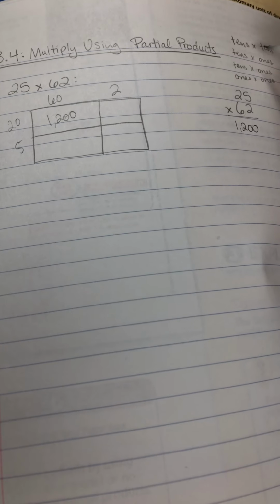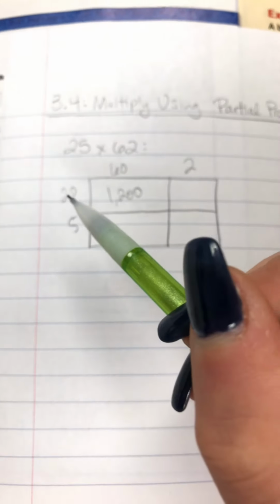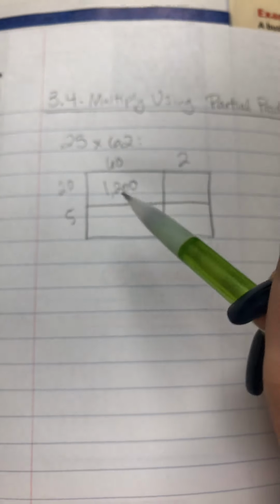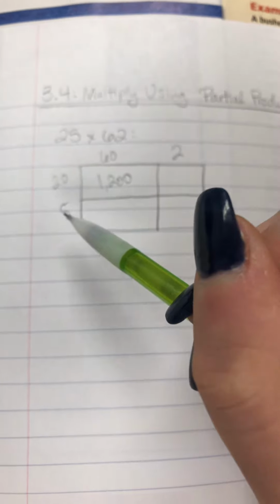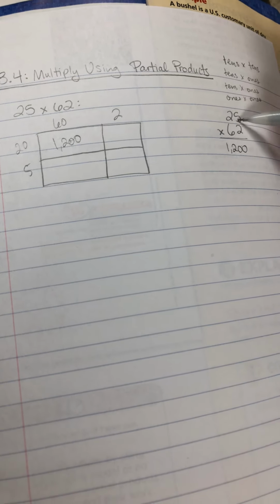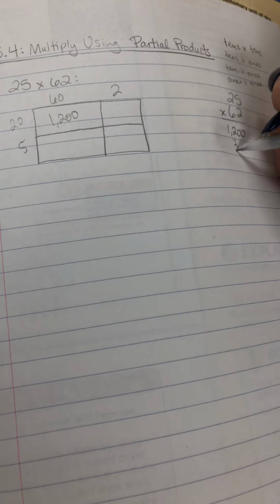So I've done my 10s times my 10s. Now I'm going to do my 10s times my 1s. I could either do this 10s times this 1s or this 10s times this 1s. It doesn't matter really which order as long as we do both. I did 60 times 20. Now I'm going to do 60 times 5. 60 times 5 gets me 300.